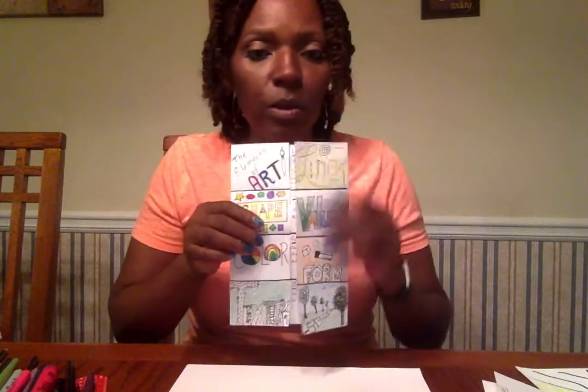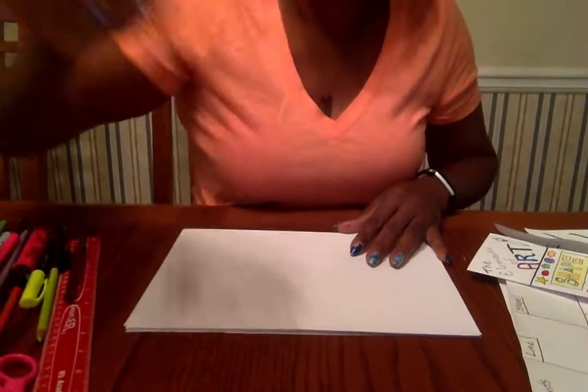So I'm going to show you the different ways to create these charts or pamphlets or brochures, but I call them manipulatives because it's just something that you can tangibly hold in your hand and go back and look at later. And our next assignment after this one, you will be using the elements of art to create artwork. So I want to show you how to make this one first. I'm going to pull my camera down so that you can actually see my workspace.